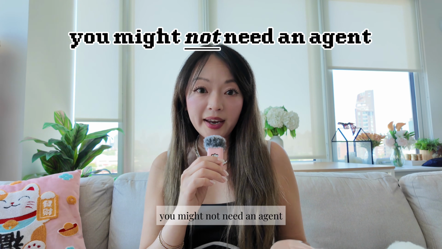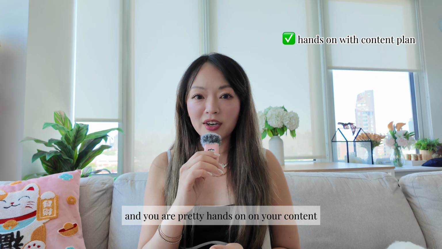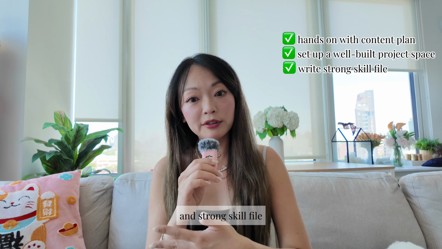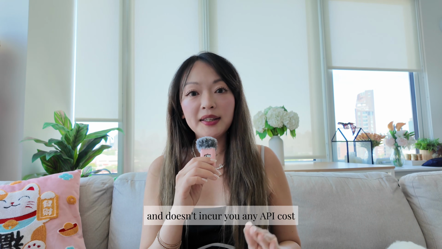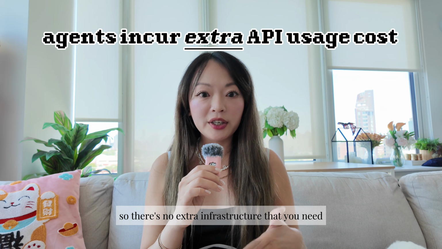Now, here's also something no one talks about. You might not need an agent. If you're posting just a few times a week and you are pretty hands-on with your content and you have a well-built project and strong skill file, that actually might just be enough. It stays within your subscription plan and doesn't incur any API costs. So there's no extra infrastructure that you need.